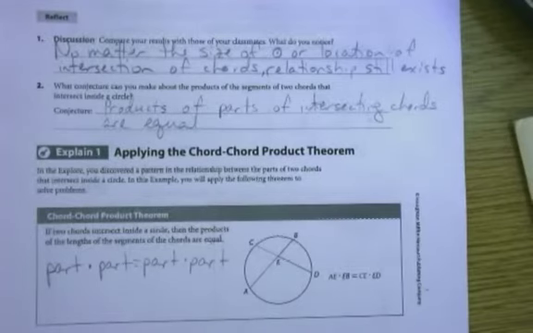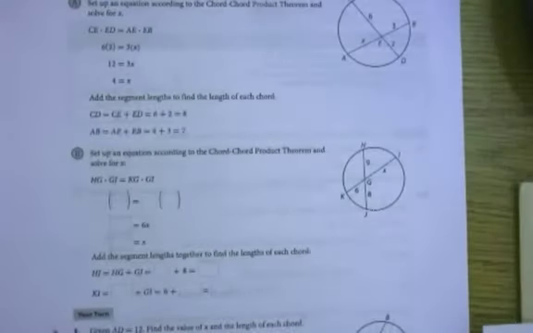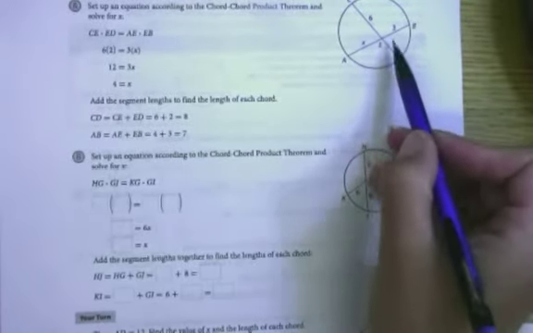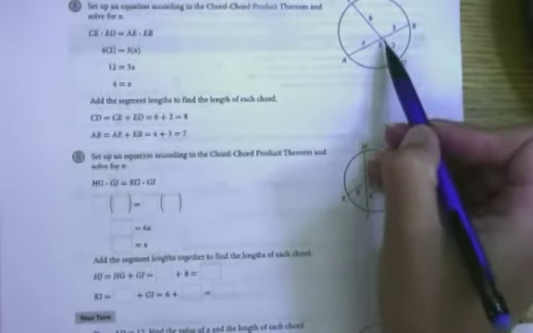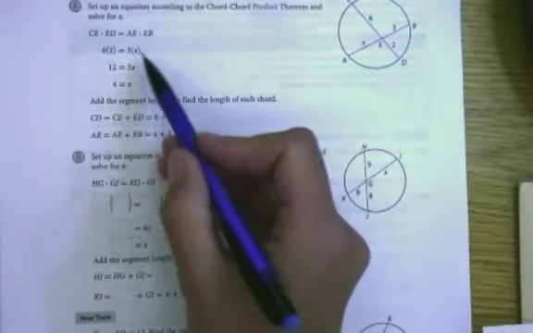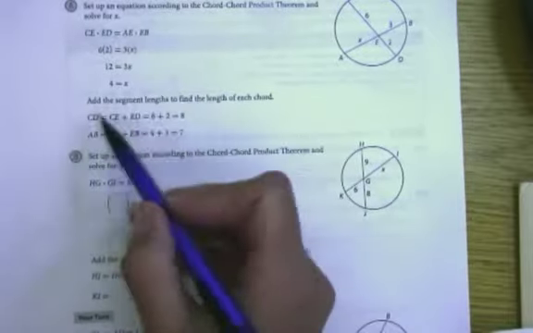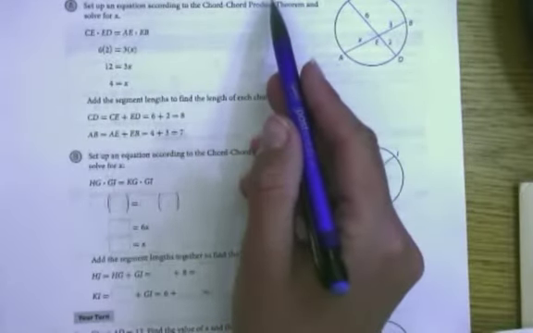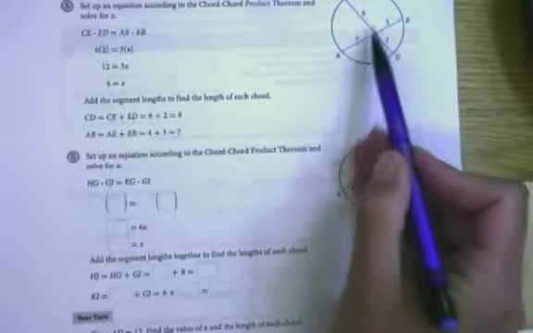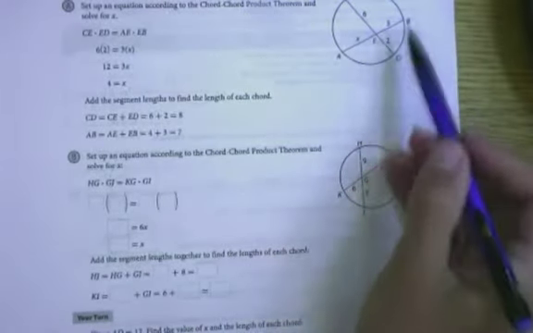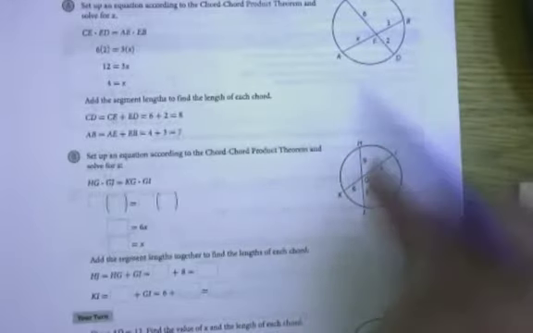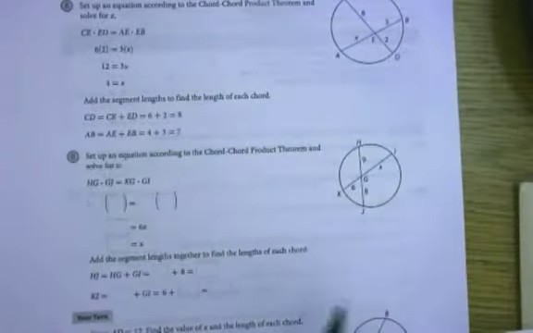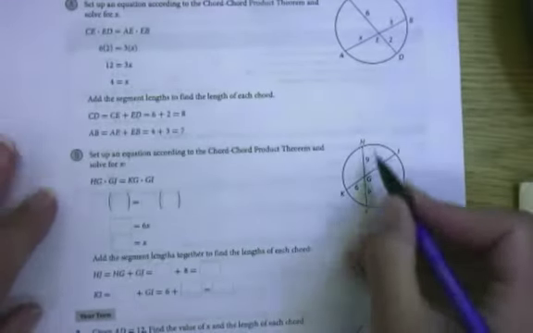You might want to pause your video. Here we're using the chord product theorem. I know that this part of the chord times this part of the chord will equal this part of the chord times this part of the chord. And so they set up the equation, solved it, and then the instructions were asking for the length of each chord. So I already know that the length of CD will be 8 because that's 6 plus 2. We needed to find the value of AE so that we could find the length of chord AB, which they did here.